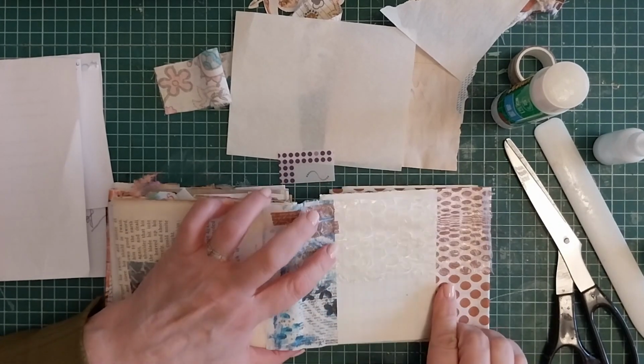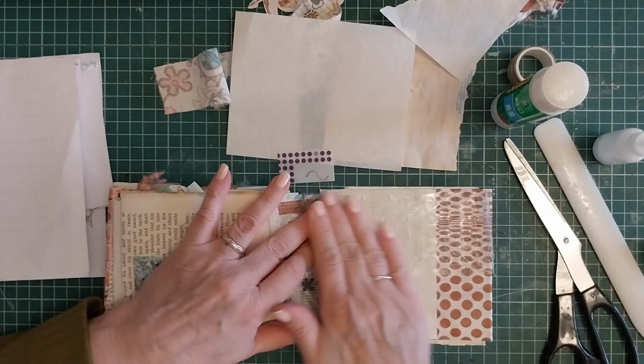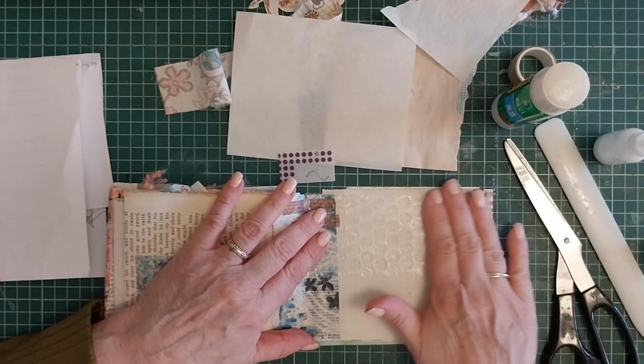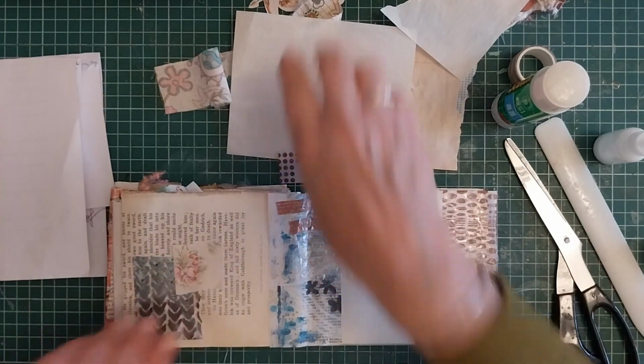And I really like using bubble wrap. I use it for a lot of stuff. I love it. You just want to keep feeling the texture.